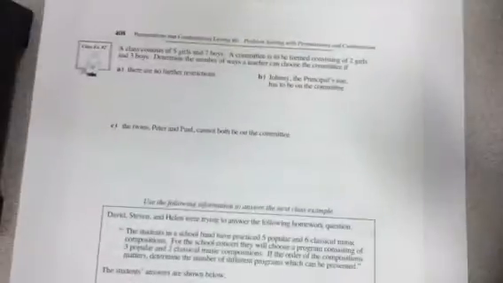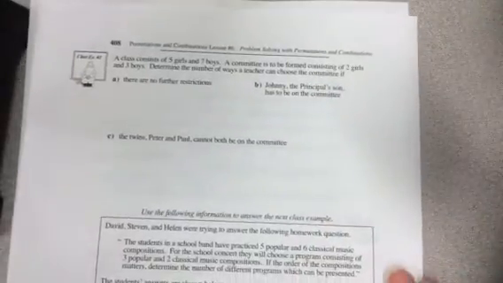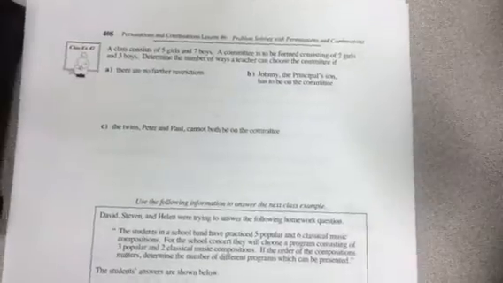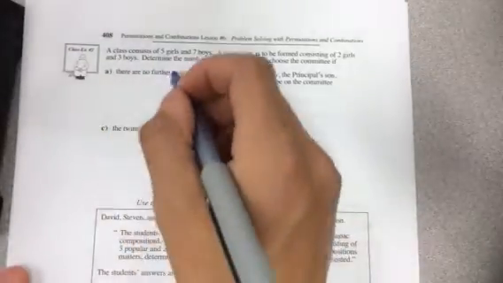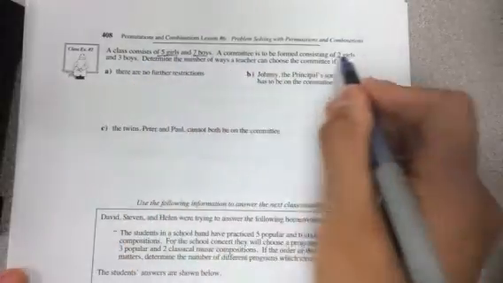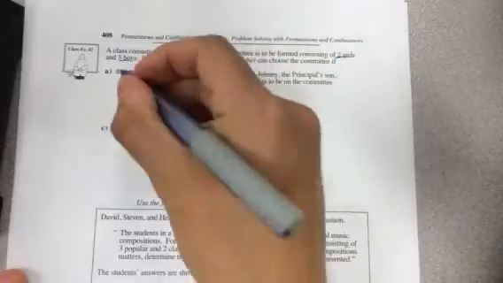Alright, let's look at the next example. Class example number 2. A class consists of 5 girls and 7 boys. A committee is then to be formed consisting of 2 girls and 3 boys. We want to determine the number of ways the teacher can choose the committee if there are no further restrictions. So it only has to be made up of 2 girls and 3 boys, and we have 5 girls and 7 boys to choose from.